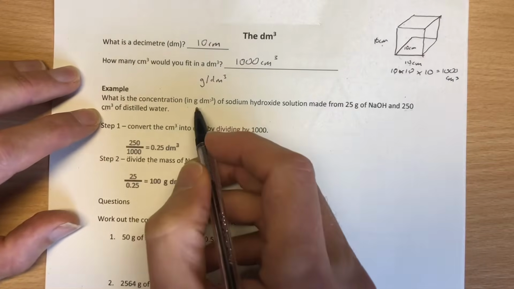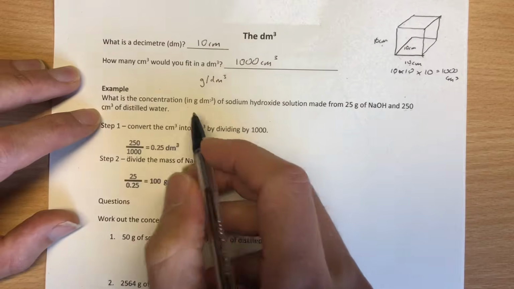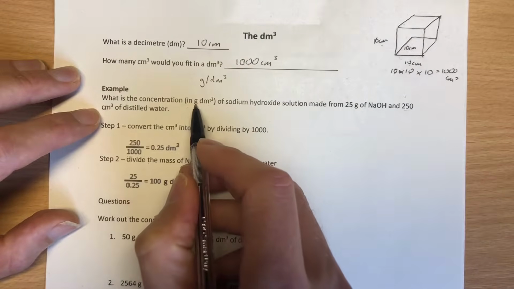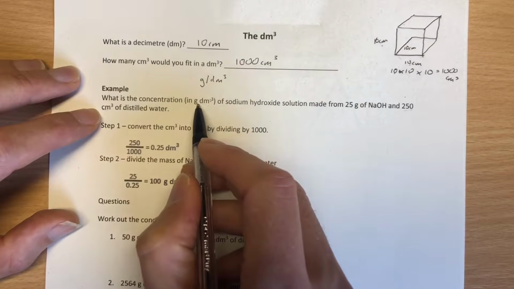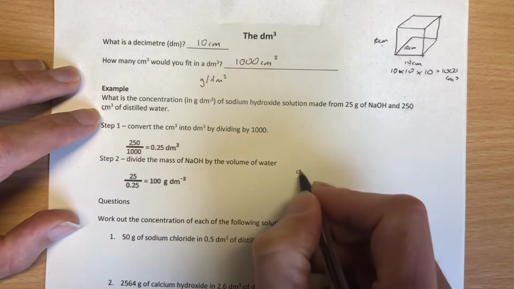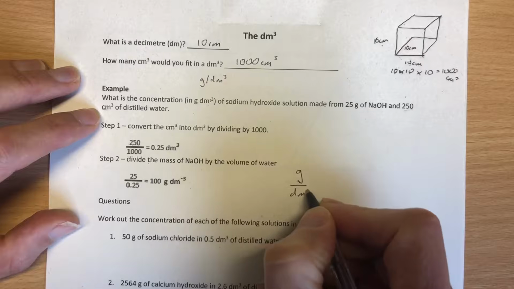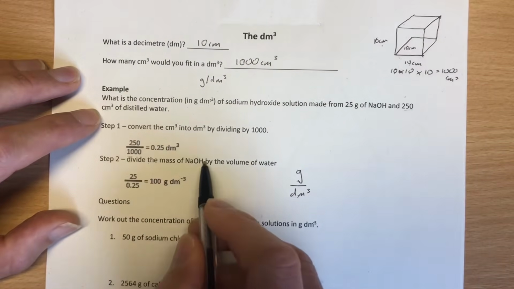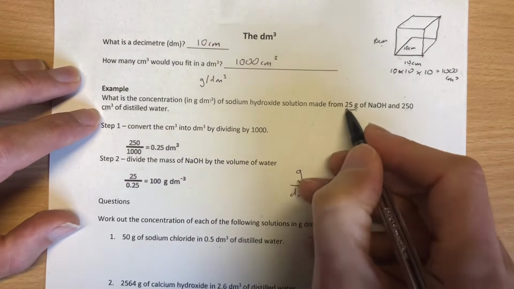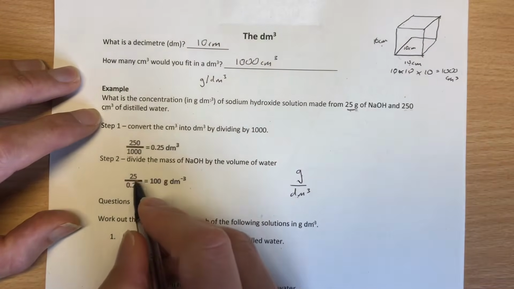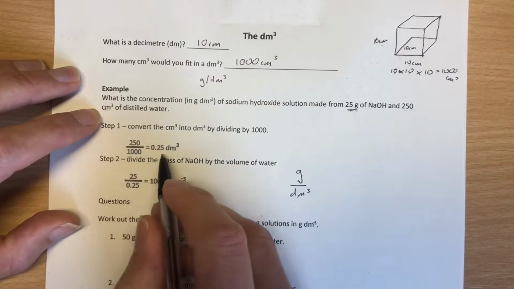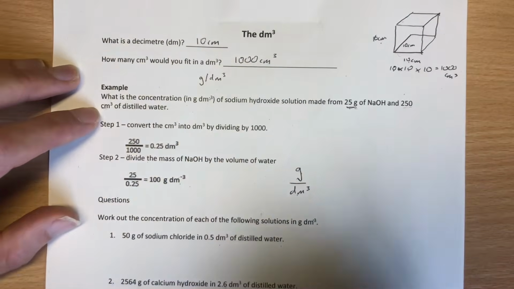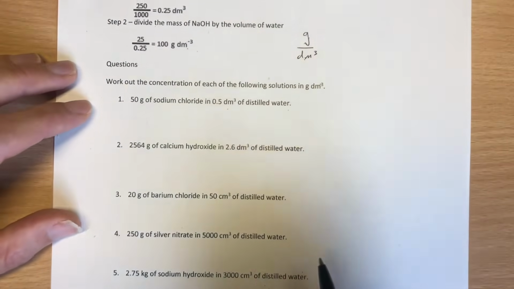After that, we need to work out the concentration. And the formula for that, the unit helps us: grams per decimeter cubed, where per is divide. So it's going to be grams divided by decimeter cubed. So divide the mass of NaOH, which was 25 grams. So it's going to be 25 divided by the decimeter cubed, which we worked out in step 1. So that's how we do those calculations. Okay, so we've got some questions beneath here, and that's what we're going to do.